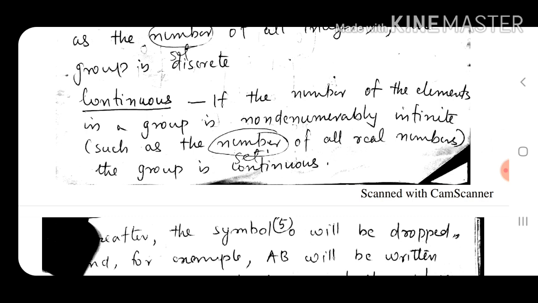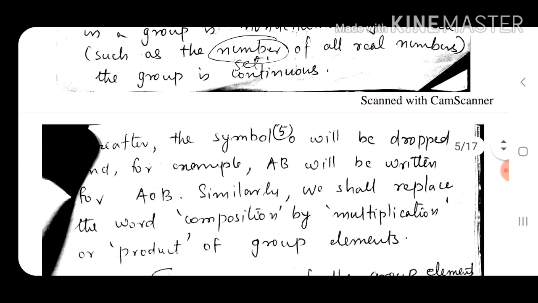Then the continuous group. What is a continuous group? If the number of elements in a group is non-denumerably infinite, that means if it is not countable, such as the set of all real numbers. If you take the real numbers, there will be numbers in between 0 and 1. There will be a very large, infinite number of numbers. So it is continuous.